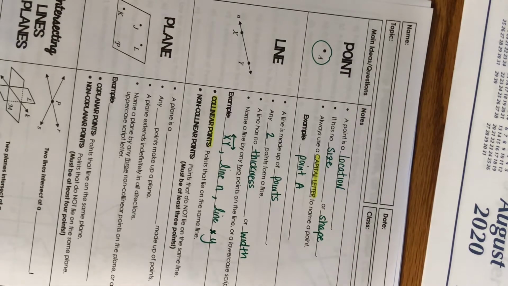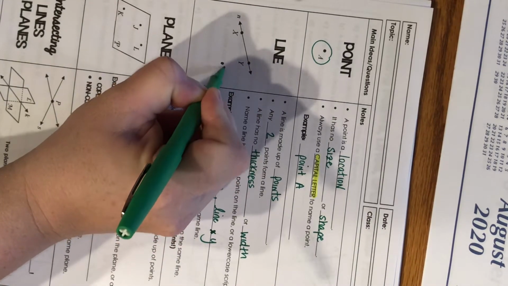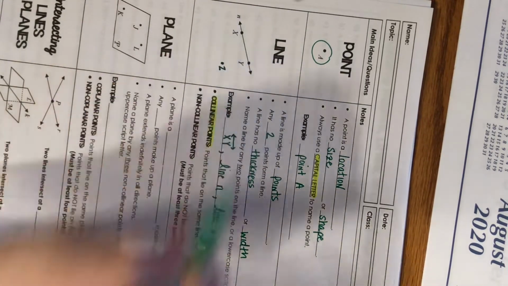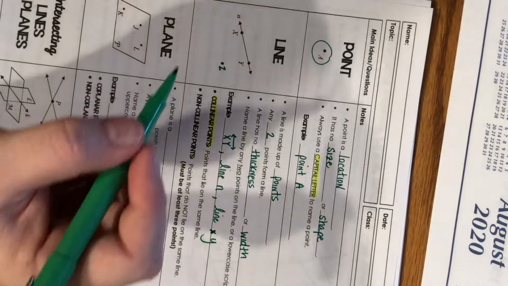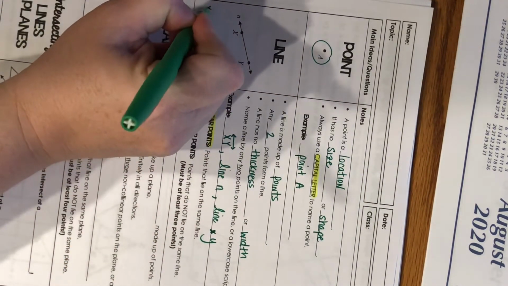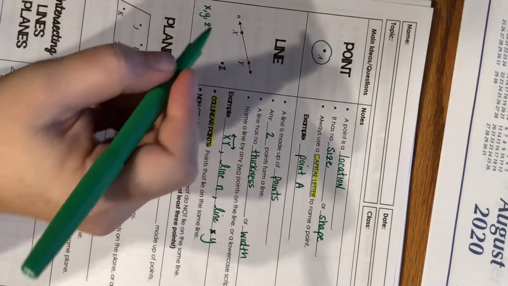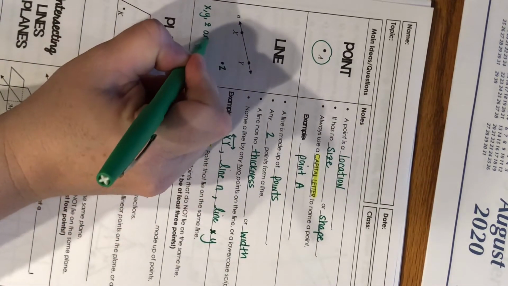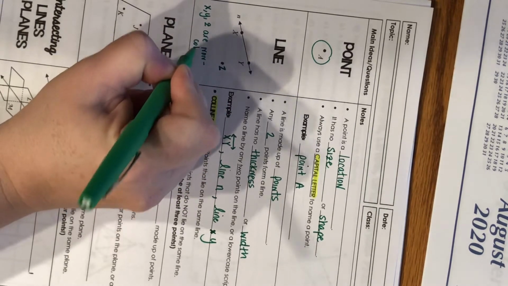Here we can say that there's a point Z over here, capital Z, point Z. X, Y, and Z are non-collinear.